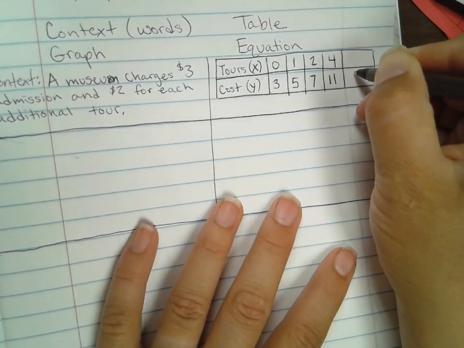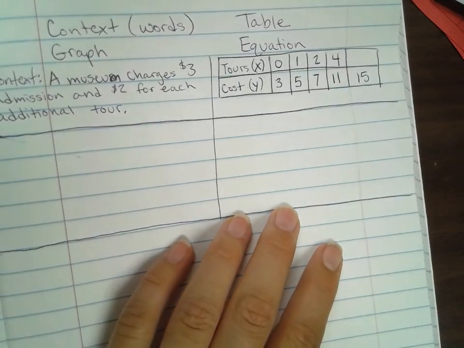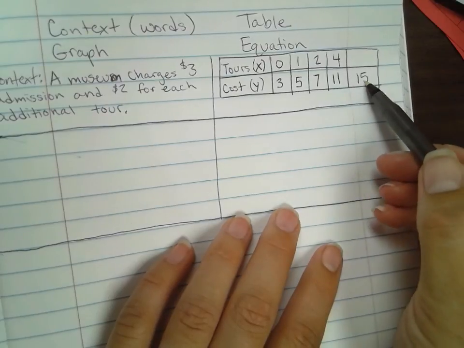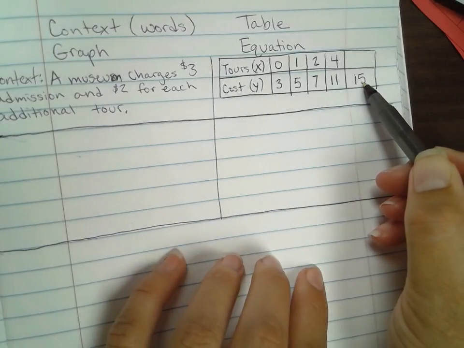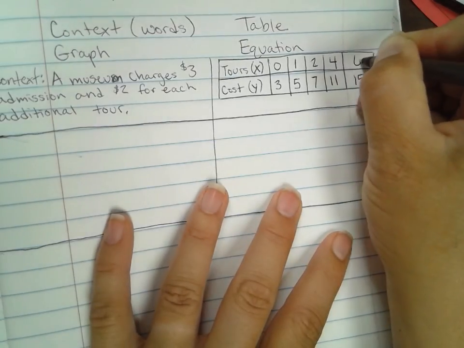Sometimes you might be given something like this where you have 15. So it cost you $15. How many tours did we decide we'd go on? We forgot. So let's think backwards. It cost $3 to get in. That leaves me $12 spent on tours. If I spent $12 on tours, that means we did 6 tours.